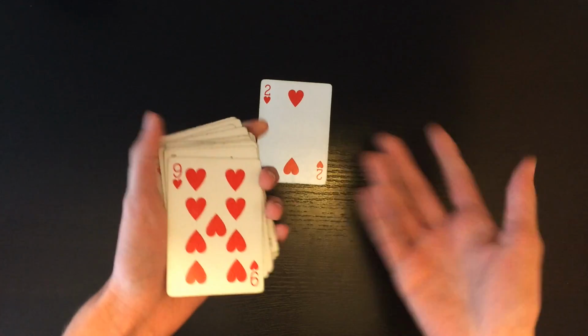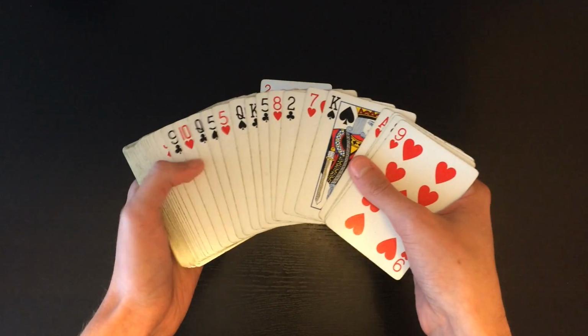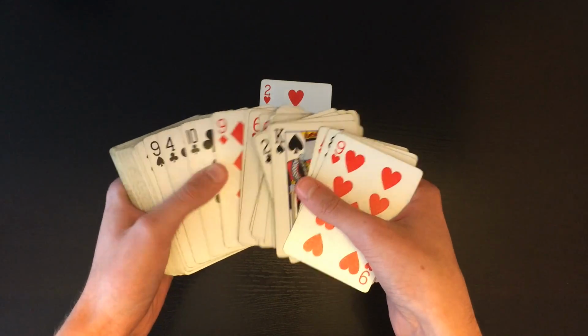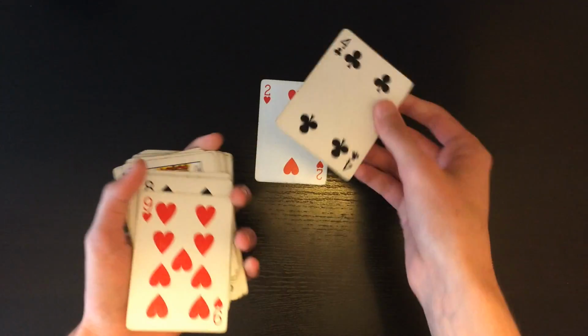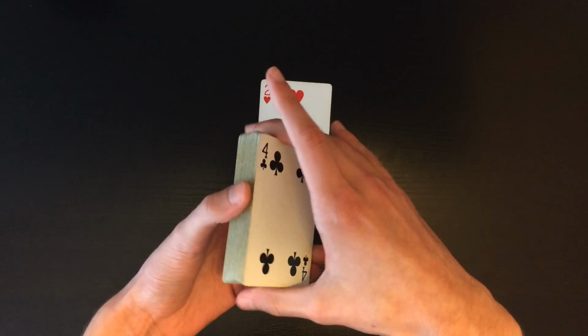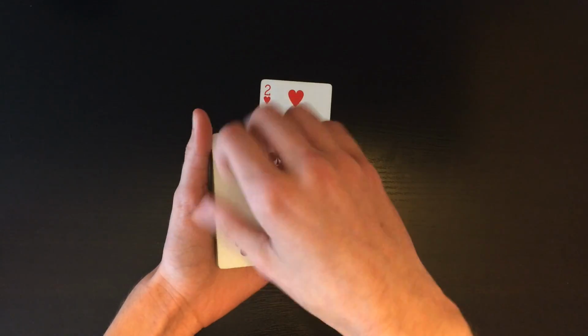This part is completely impromptu. So all you have them do is pick out their favorite card. Let's say they like the 4 of clubs, for example. They can pick out any card, it really doesn't matter. Now this next part, what I did was actually a Cardini change.